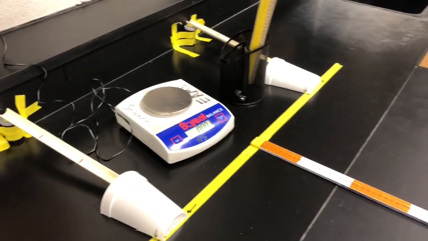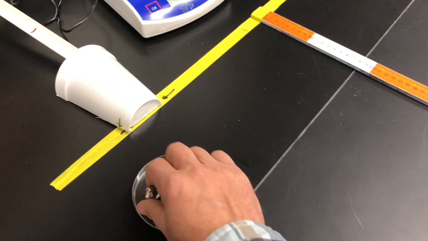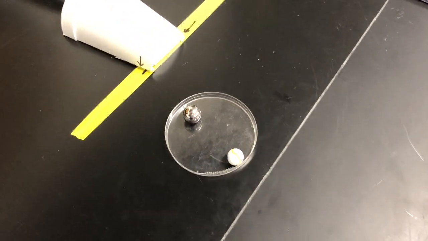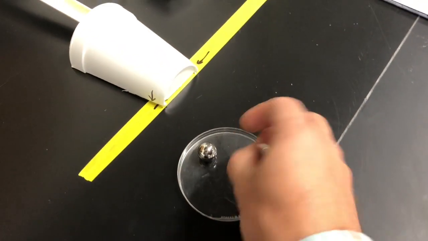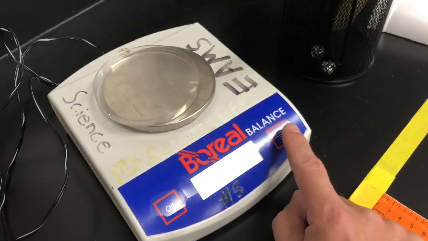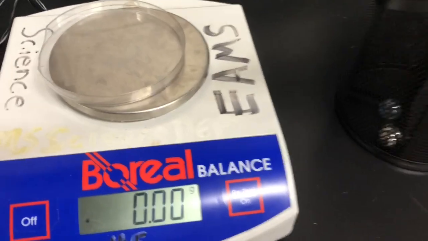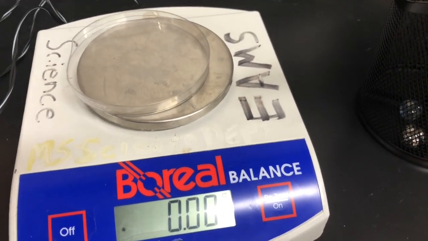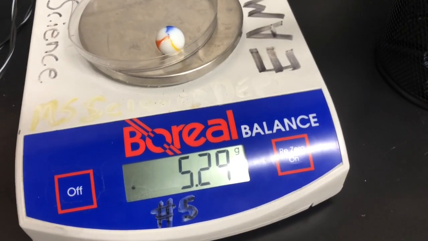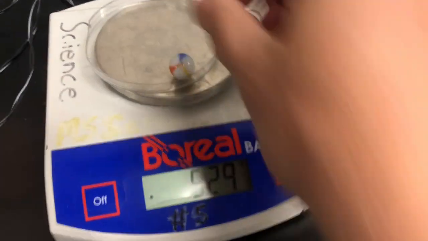The very first thing that we're going to do is find the mass of the marbles that we're going to be using in today's lab. We are going to be using a glass marble and a steely marble. And we'll set those on our electronic balance to find our mass. Remember, we're going to re-zero that balance. And the first thing that we're going to do is find the mass of the glass marble. And we'll record that as 5.3 grams.